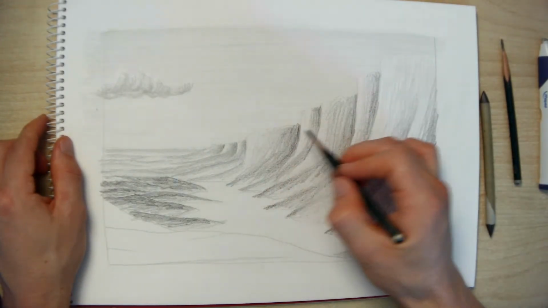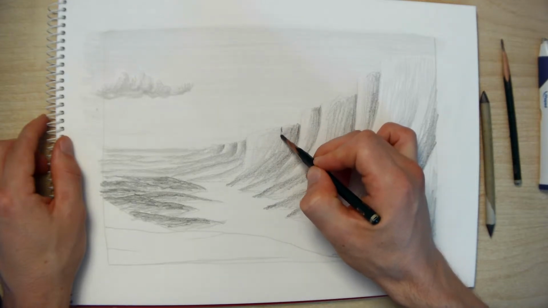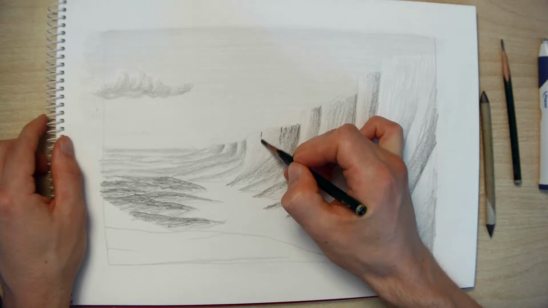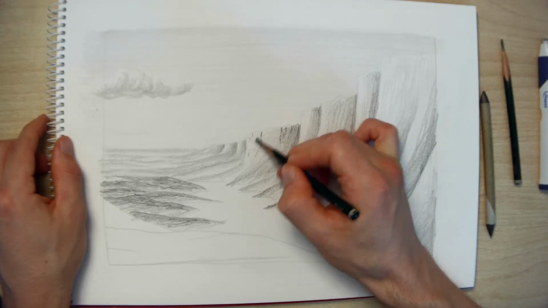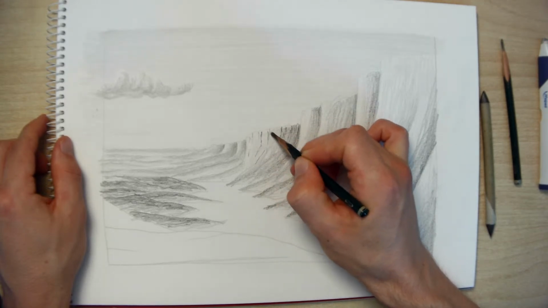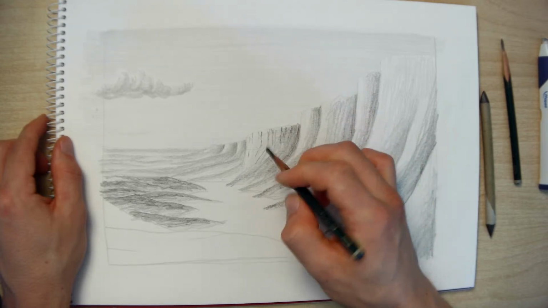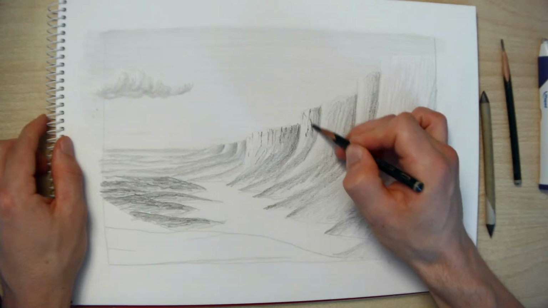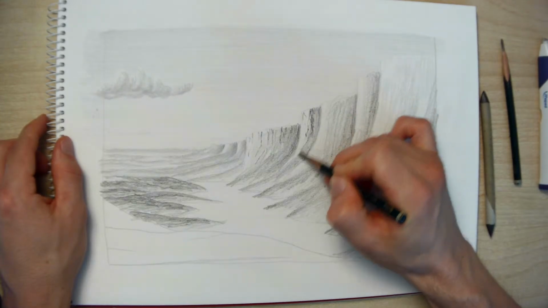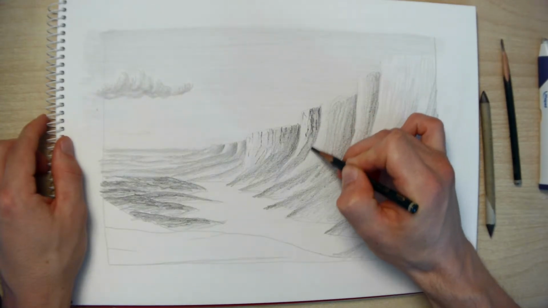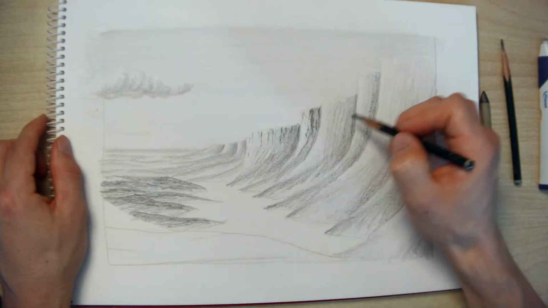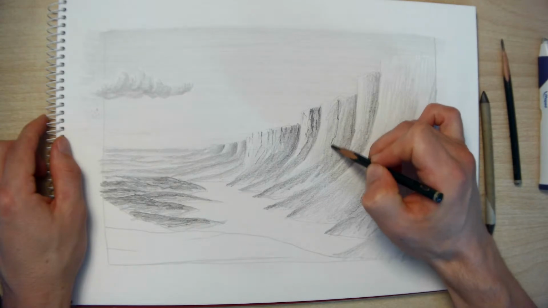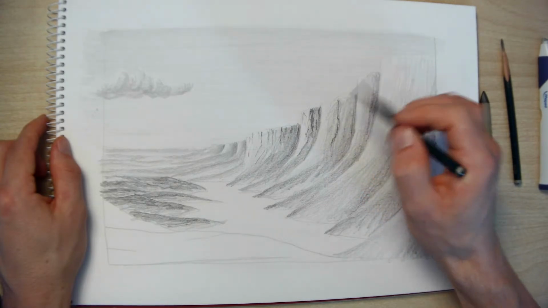I want to give those cliffs a little bit more structure, some detail in there. So I'll just draw some lines and cracks coming down from the top. Maybe I cross-hatch some areas where there's a different type of inclination to the sunlight.